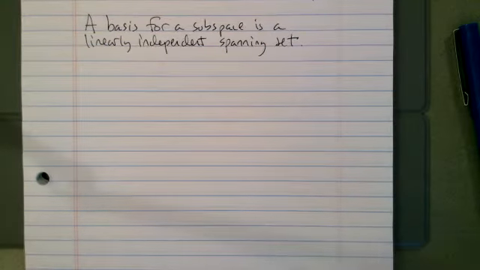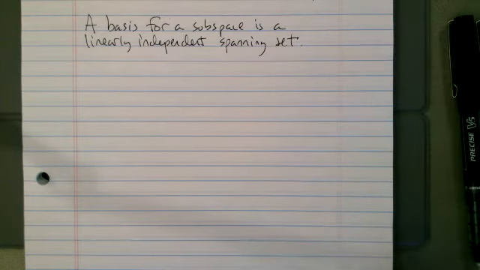Because we want to write everything in the subspace as a unique linear combination of the vectors in a basis. Yes, there can be more than one set of spanning vectors defining a subspace. There are an infinite number of bases for any vector space.